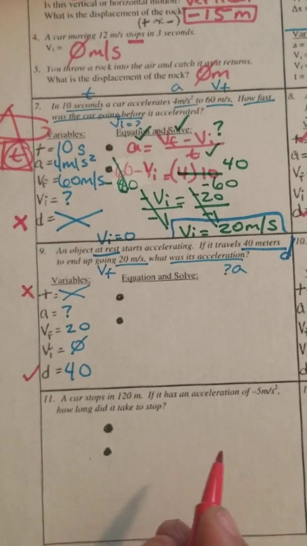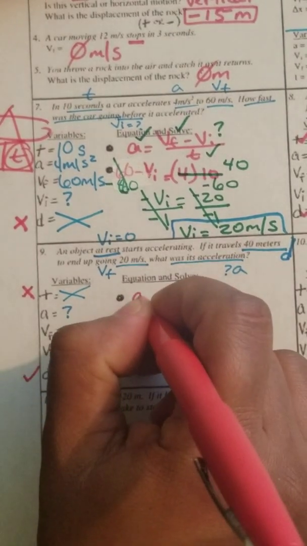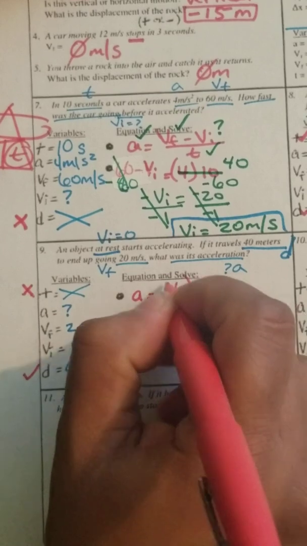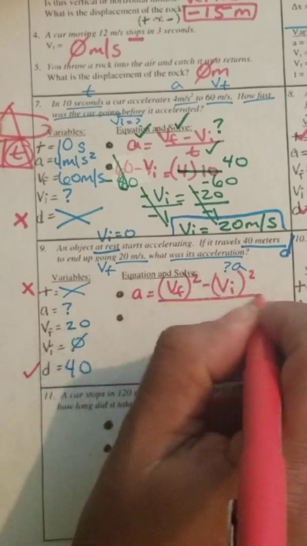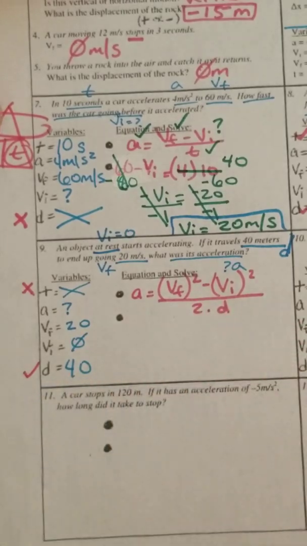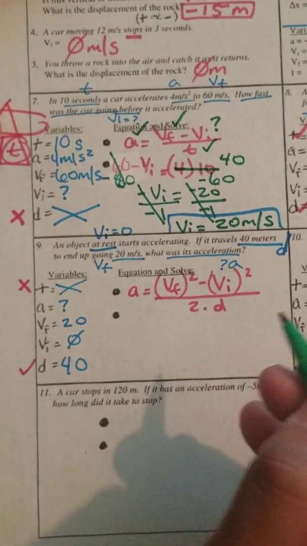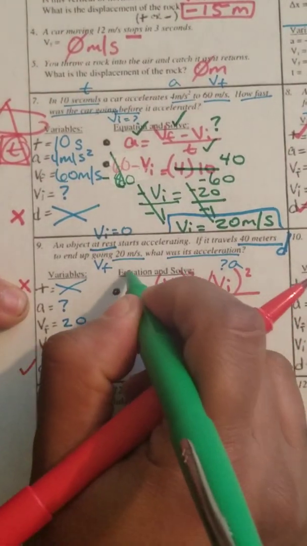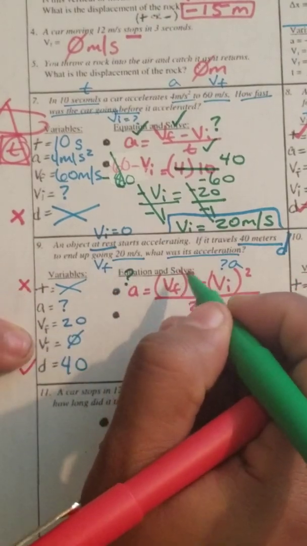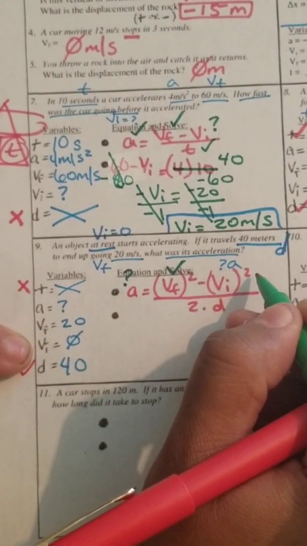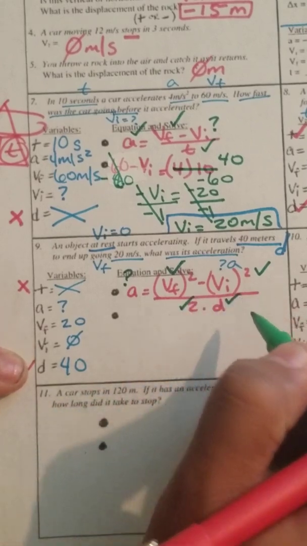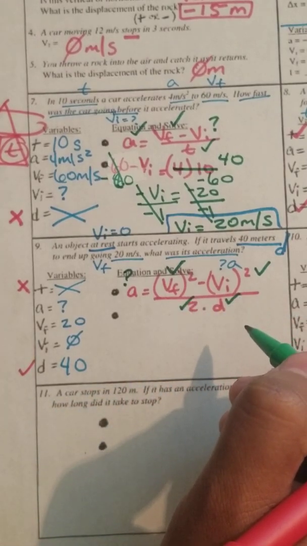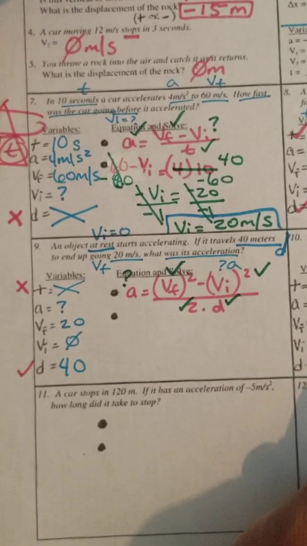So I stop there. My flow chart tells me A equals VF squared minus VI squared over 2 times D. Remember, we don't trust it. We go back and double check it. Do I have the A? Question mark. Do I have the VF? Check. Do I have the VI? Check. Do I have the 2? Check. Do I have the D? Check. Can I use this equation? Yes, I can. Not only can I use this equation, but I don't even have to algebraically rearrange it.